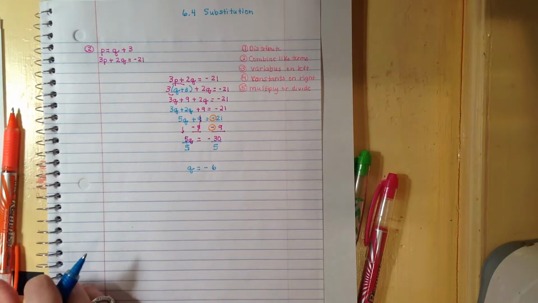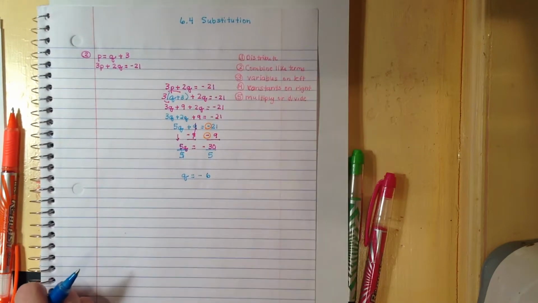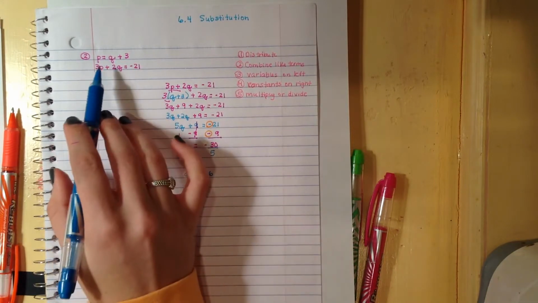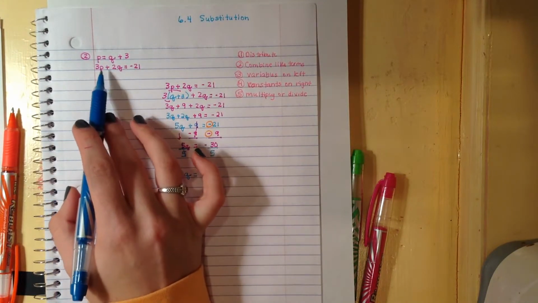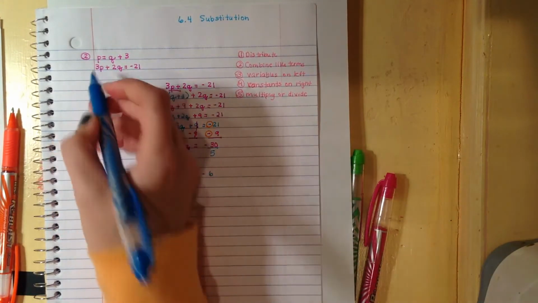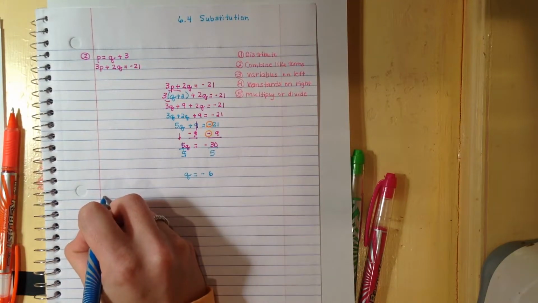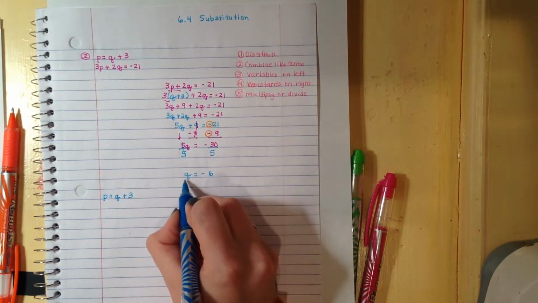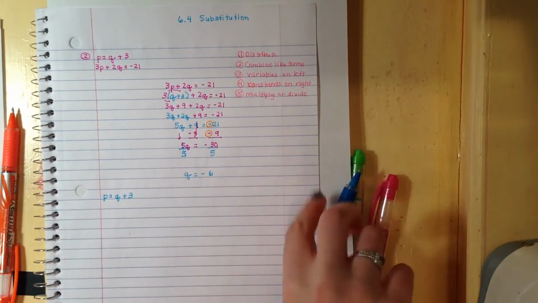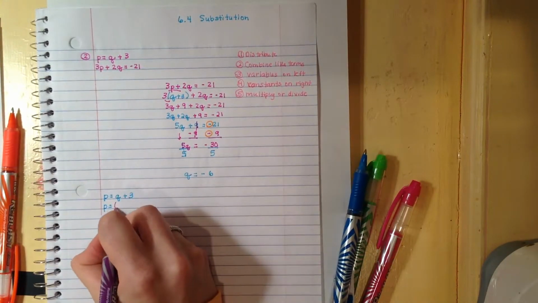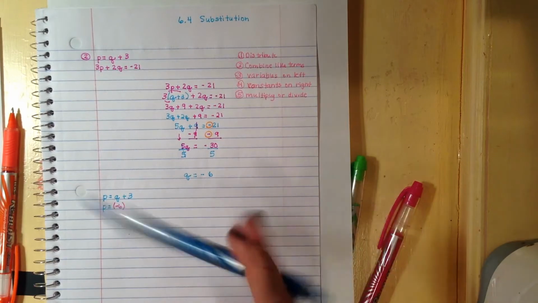Now I have just found what one variable equals. I have not found what P equals. So I'm going to use that Q equals negative 6 to plug into either equation, preferably the simplest, and I'm going to use this first equation. P equals Q plus 3. Well, I saw that Q equals negative 6. So I'm going to plug that in for Q. And I will just simplify from left to right.